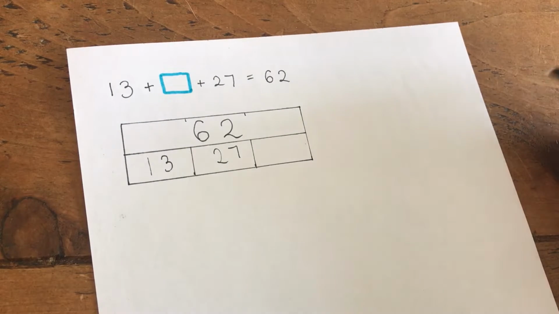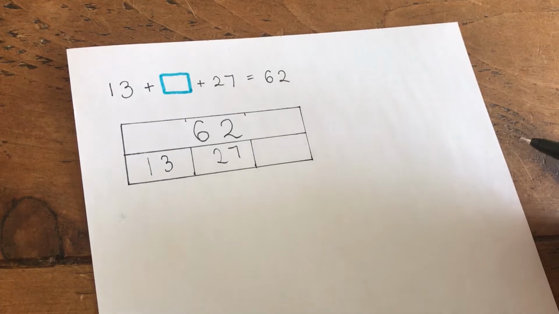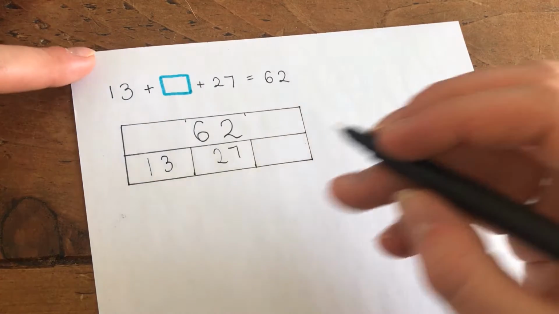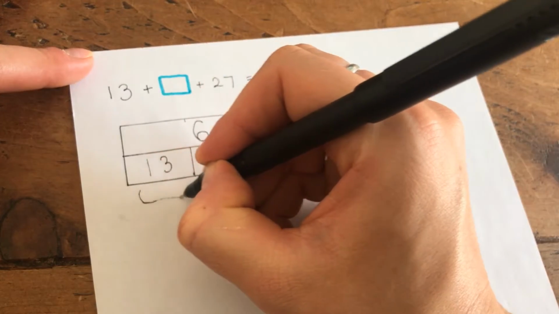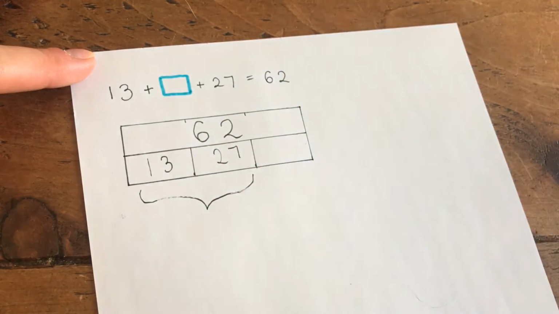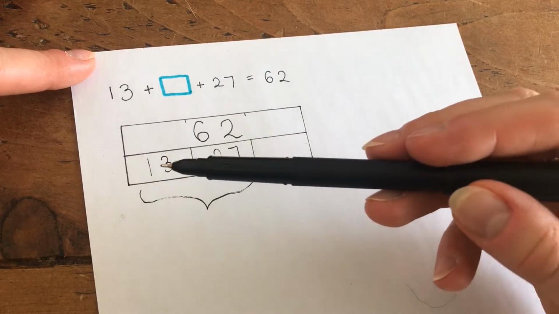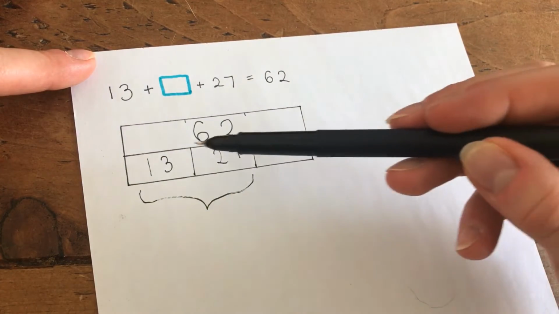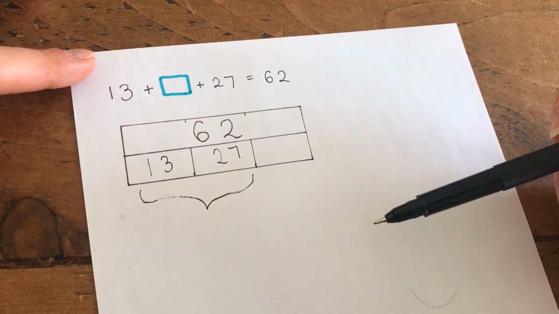Okay. So to work this out, there's two steps. First of all, we need to work out what the total of these two pieces is, so that this bit becomes one bit, and then we'll be able to work out what's left to make 62.